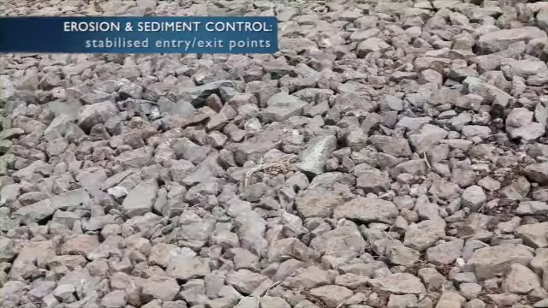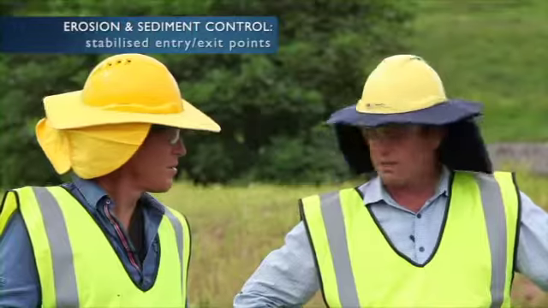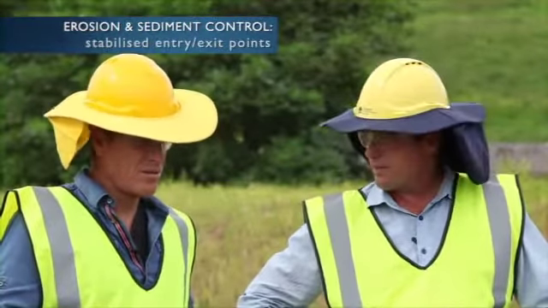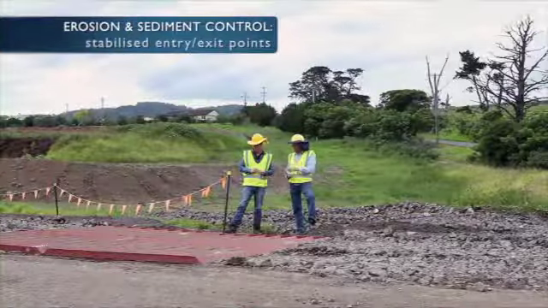So what you can see here is this gravel patch here, that'll actually stabilise that entry and exit point. But what we want to do is probably put a layer of something like geotextile fabric underneath, and that'll stop that gravel from soaking down into the mud.